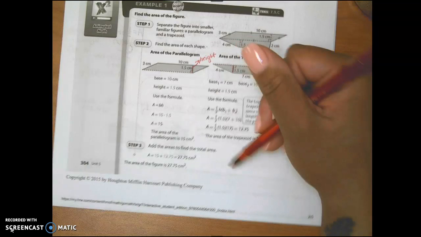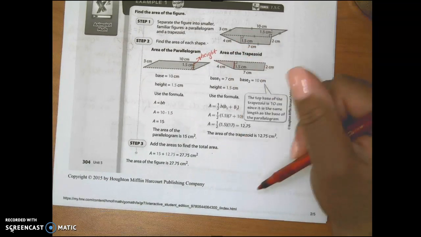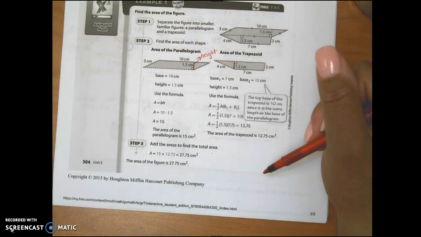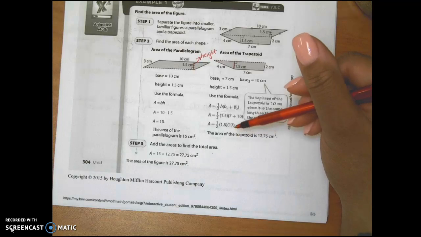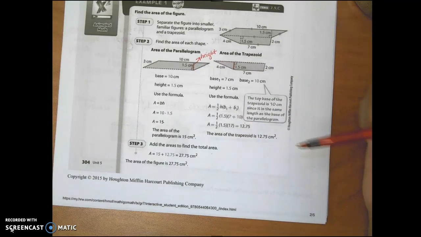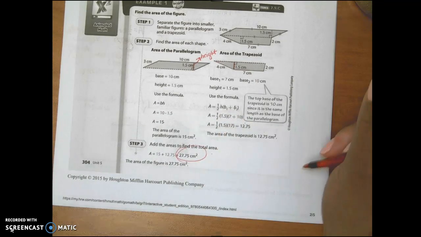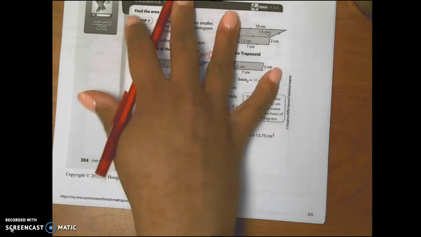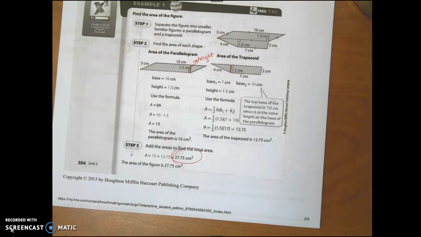Then the last step is to do what? What do we do with the 32, the 6, and the 8? You added them up, so that's what they're doing with the 15 and the 12.75. We're adding them up to get 27.75. Again, I know they've already provided me with the answers, but I need to make sense of it. Okay? Why did they do all of this to get this answer? Go to the next part.